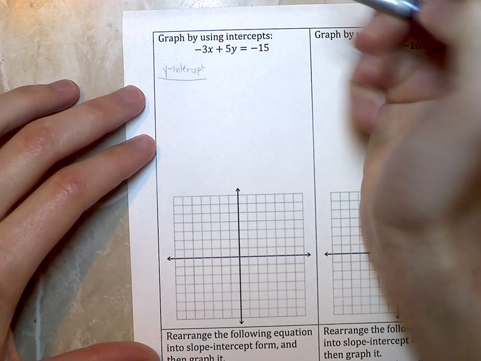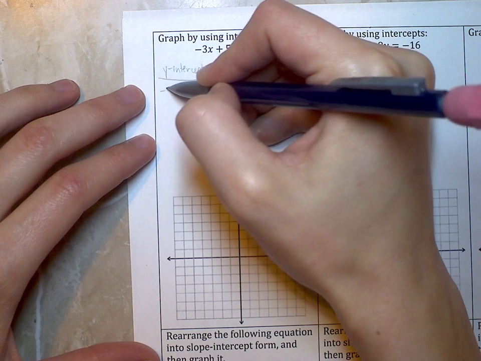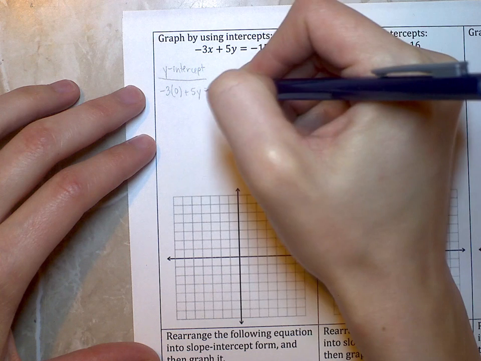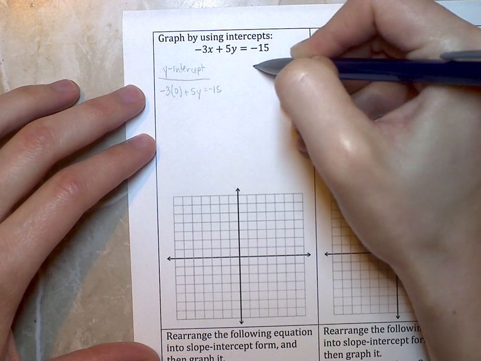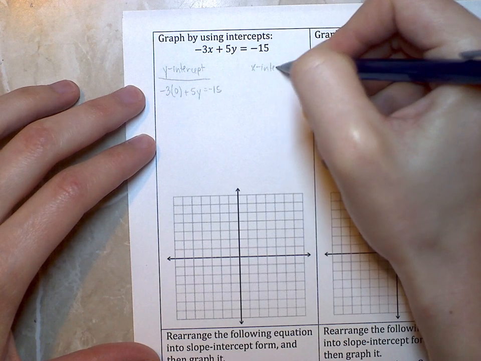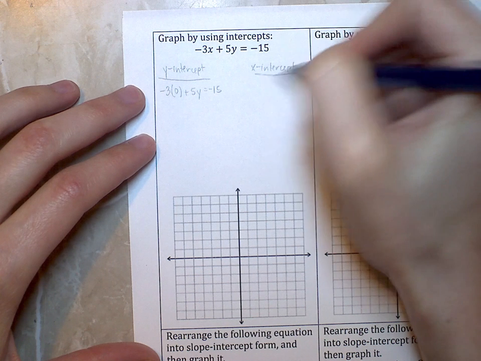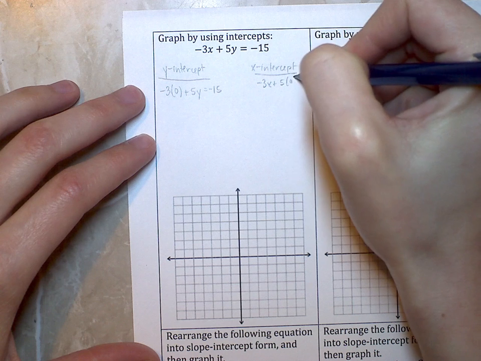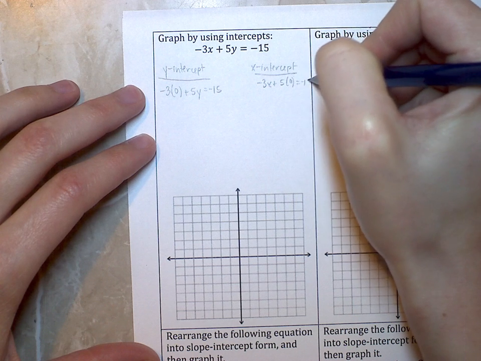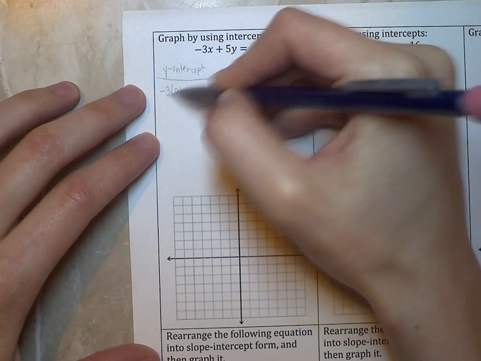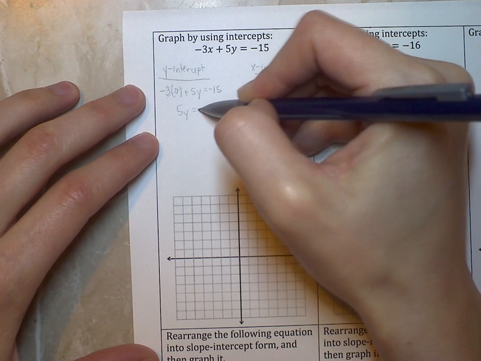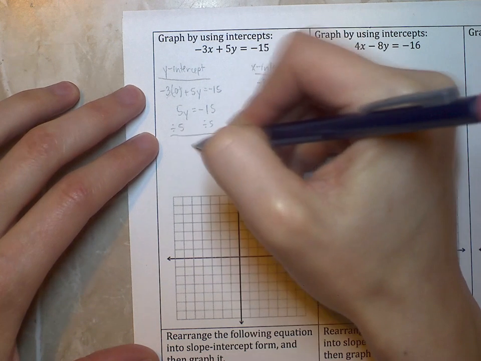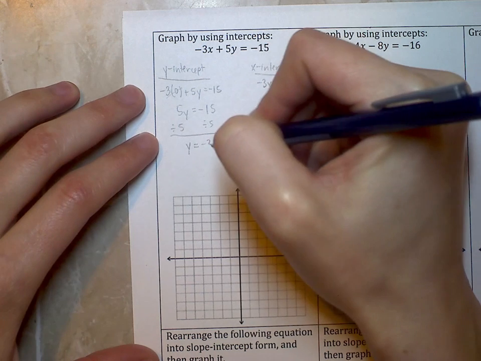And here's how I find the y-intercept. I plug in 0 for x. And here's how I find the x-intercept. I plug in 0 for y. I'm going to solve both of these. So 3 times 0 is 0. 5y equals negative 15. When I divide by 5, I get y equals negative 3.